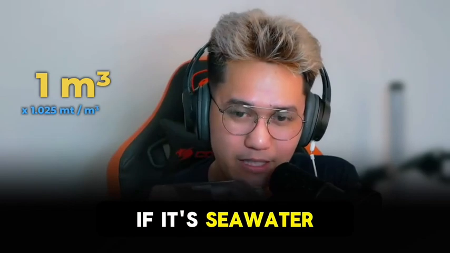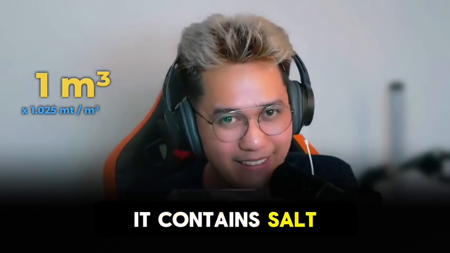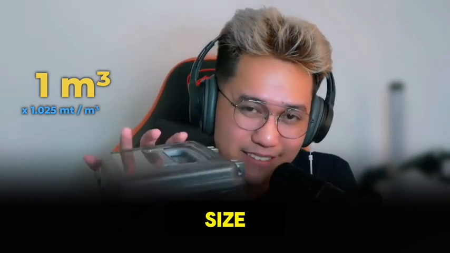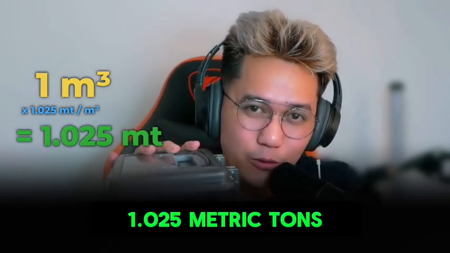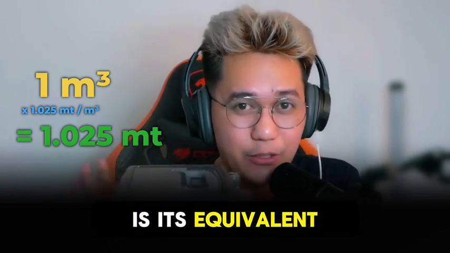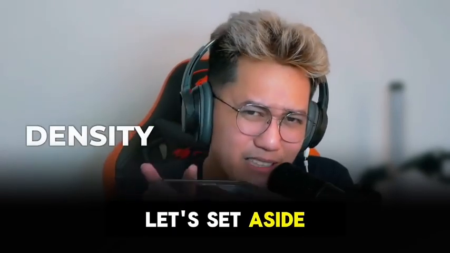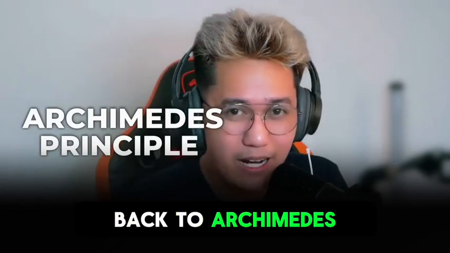But if it's seawater, it contains salt, so it's heavier. For the same size, 1.025 metric tons is its equivalent, so it is heavier. Let's set aside the density first. Let's go back to Archimedes' principle.